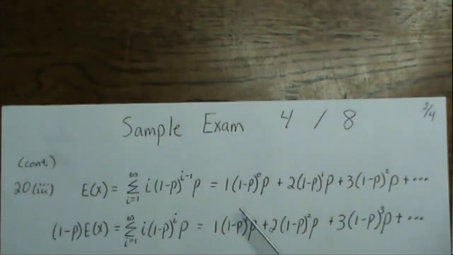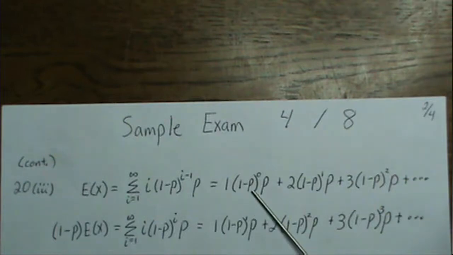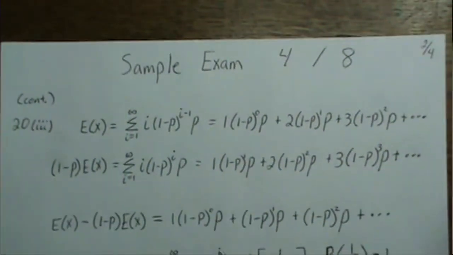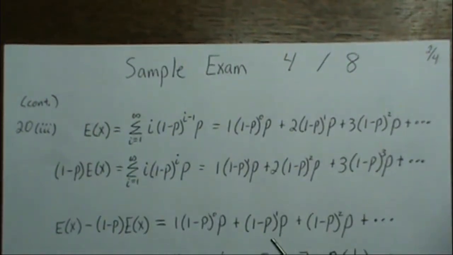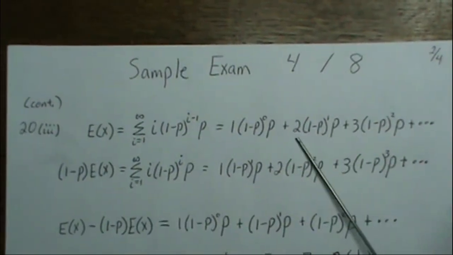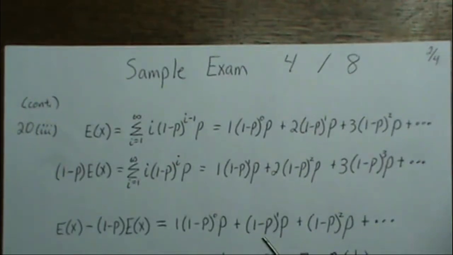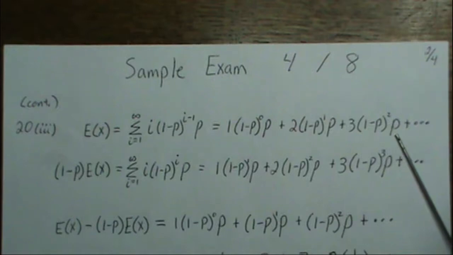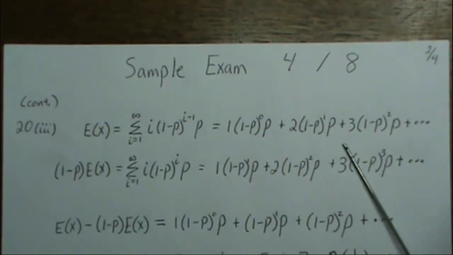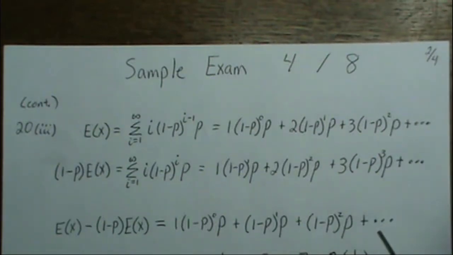Now let's take this equation minus this equation. So this piece is here. Now this piece has a 1 minus p to the first power times p, that's this term and this term. So this term, there's 2 of them, minus 1, there's 1 left. And here the squared term, 3 times 1 minus p squared times p, and there's only 2 of those here. So this minus this, there's 1. And then you keep going, and the next term is going to be 1 minus p cubed times p, and so on.